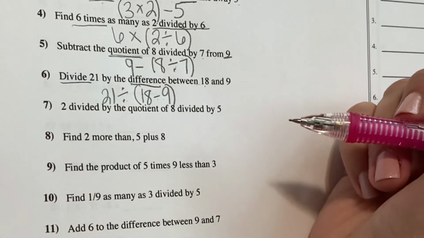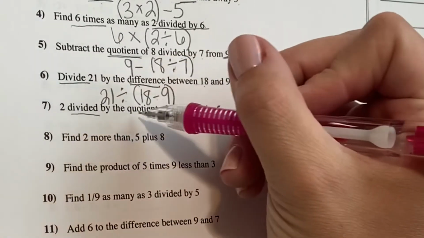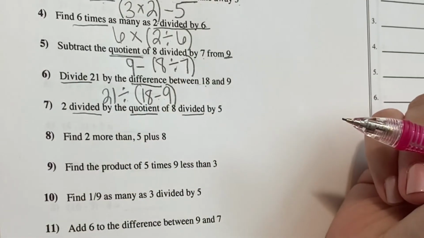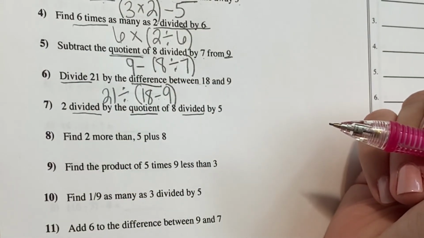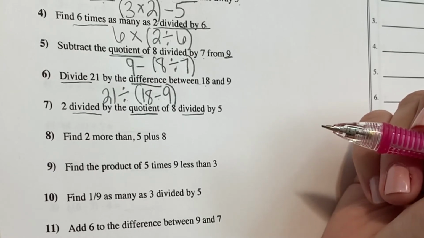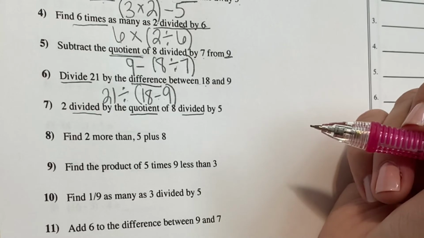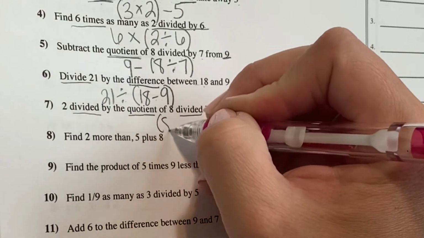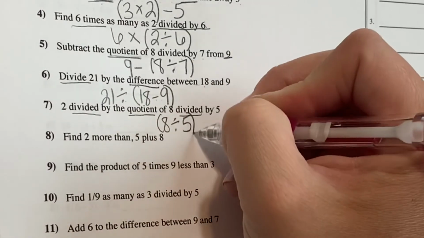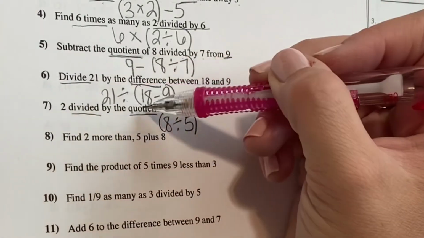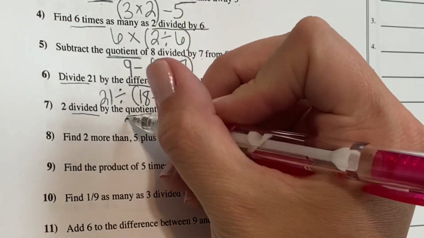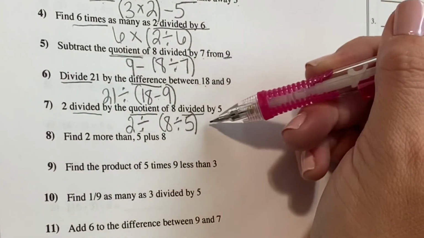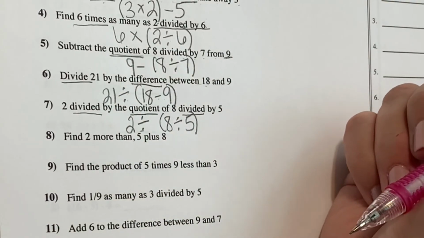Number 7, 2 divided by the quotient of 8 divided by 5. Go ahead and work that out and let's see what you get. I hope you said that the first thing we need to do is divide 8 by 5. So 8 divided by 5. And then it said 2 divided by this answer. So we're going to divide it like this. 2 divided by the quotient here. And remember, the quotient is the answer to a division problem.